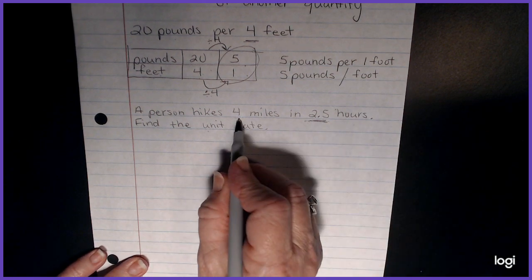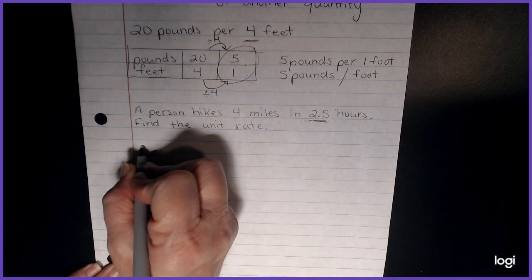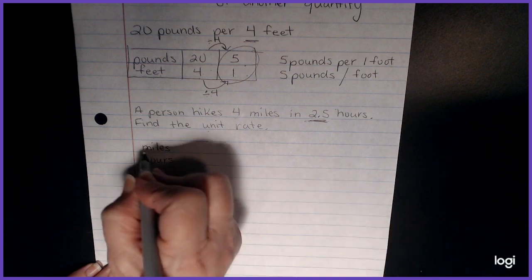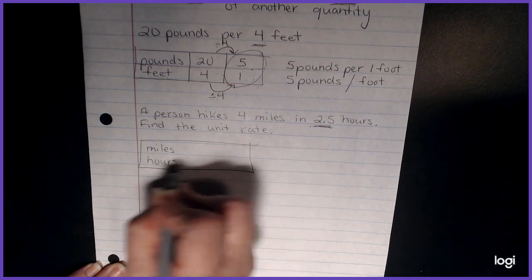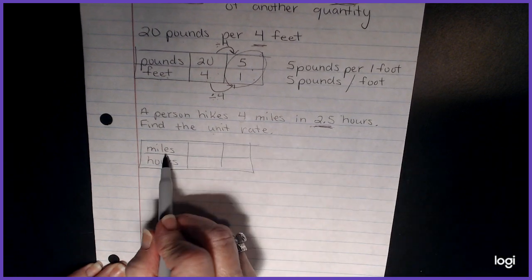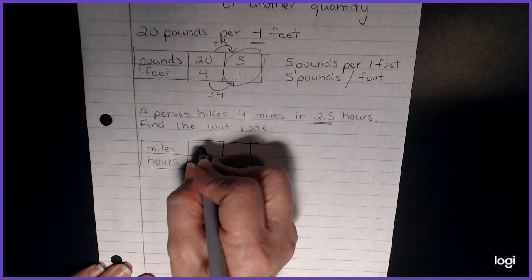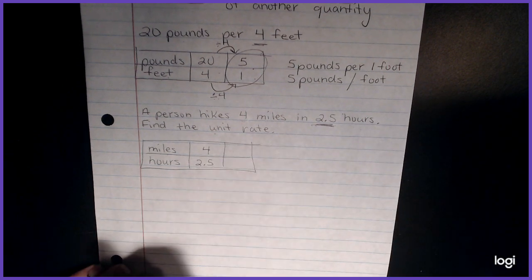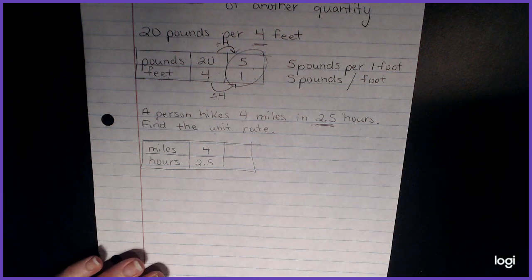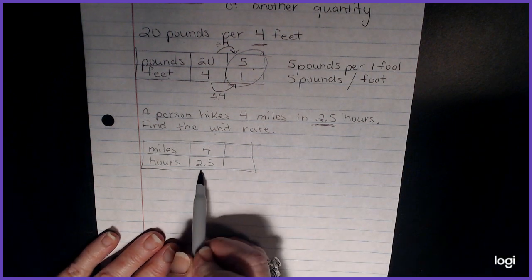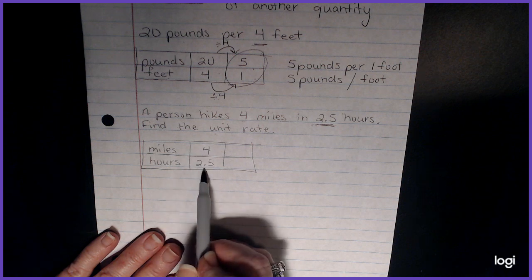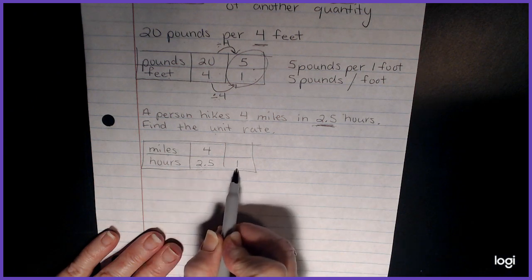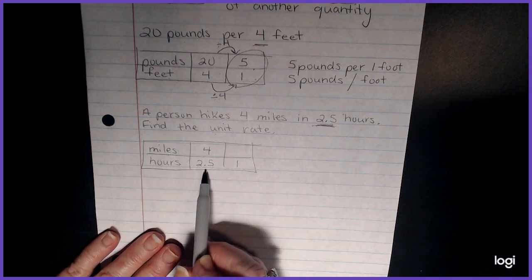So let's go ahead and make our table. What are we comparing? Miles and hours. So we'll write miles and hours and make a quick table here. We had 4 miles, so we'll put 4 miles here and 2.5 hours here. I want to find out the unit rate. If I go 4 miles in 2.5 hours, how many miles am I going to go in 1 hour? Remember, we're looking for the unit rate, so we needed to change the 2.5 to 1.